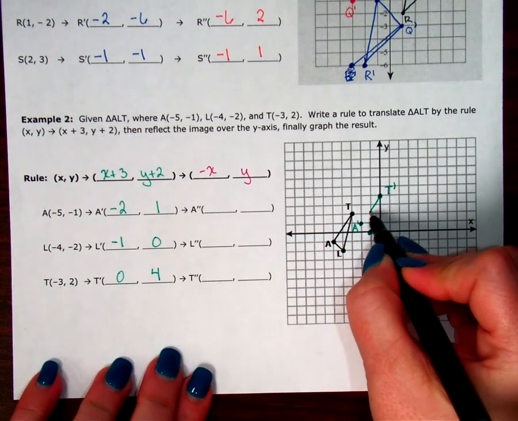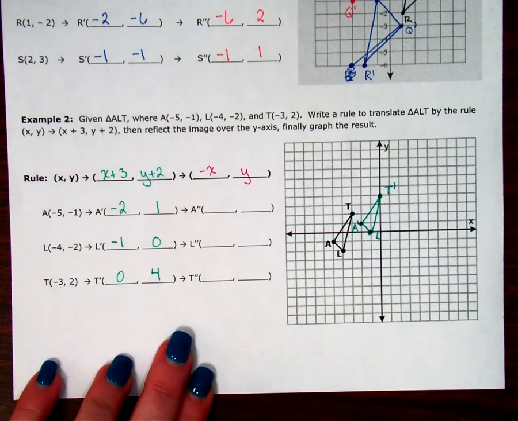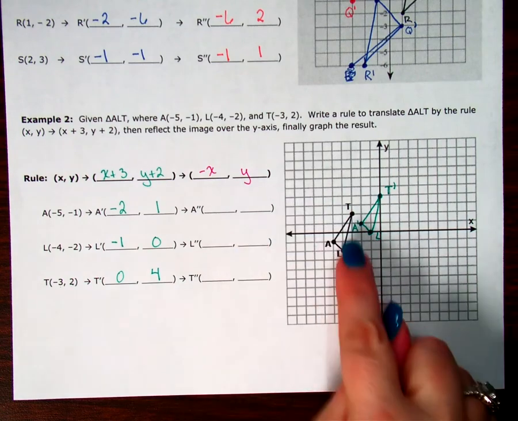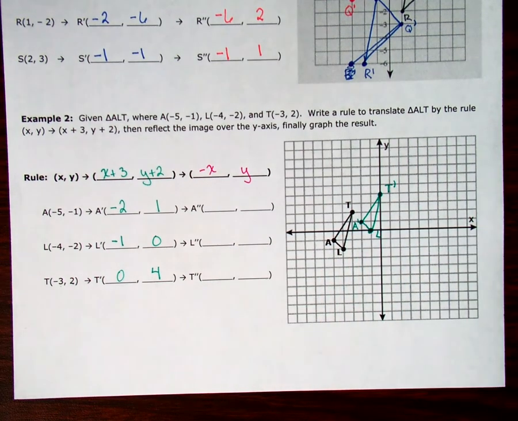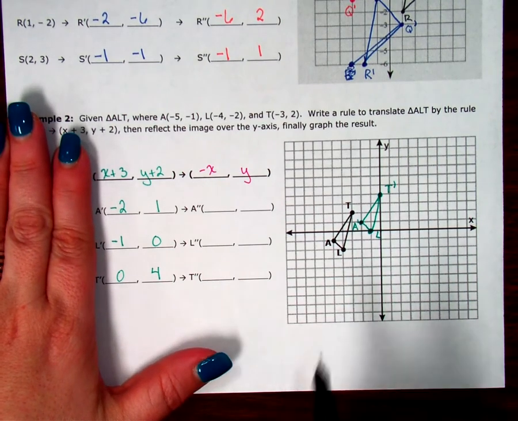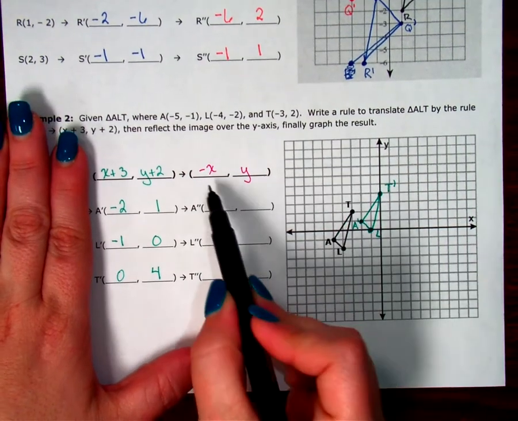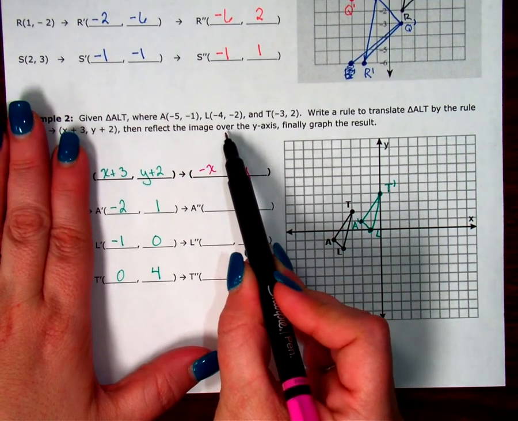So here is not my final image, but my in-between image. So I've got my pre-image here. I'm still working towards my image. All right, so now when we apply the next transformation, we don't apply it back to the original points, we apply it to the in-between points. The opposite of x, y is going to reflect this image over the y-axis.